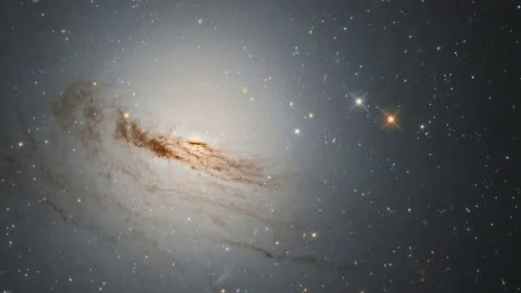Let me know what you think about these beautiful images that the Hubble Space Telescope keeps returning. There is a beautiful stellar forge with NGC 1792, and then there is the image taken of the lenticular galaxy, NGC 1947.